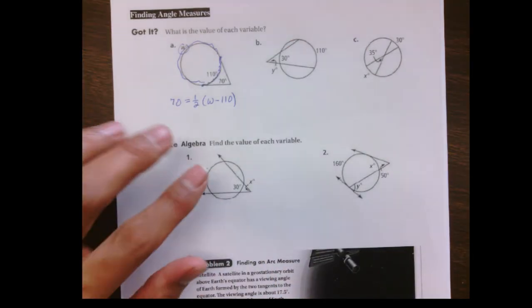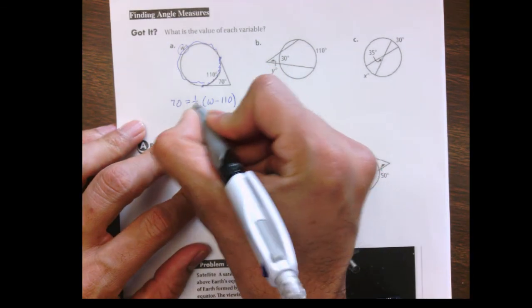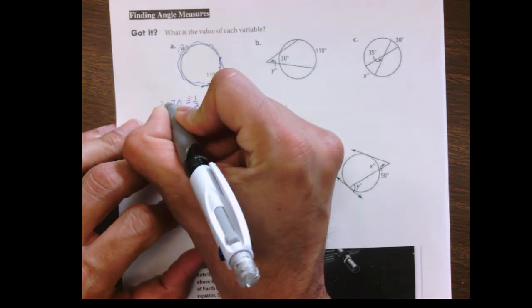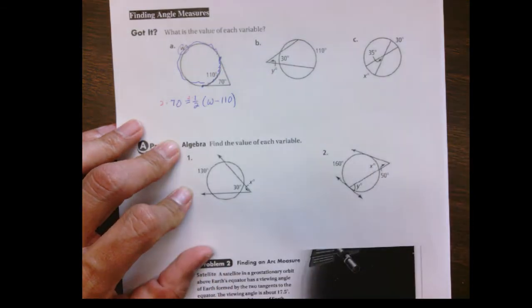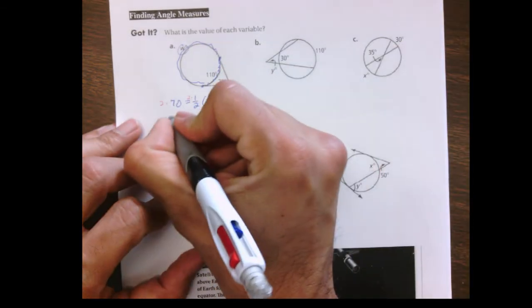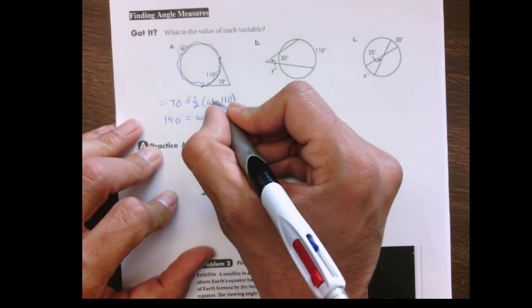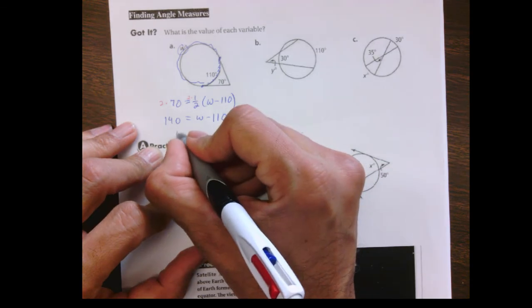And to solve this, I like to get rid of that 1/2. I don't want to distribute that 1/2. Instead, I'm going to multiply both sides by 2. So that 1/2 is gone. And we're going to have 140 equals W minus 110. So then W equals 250.